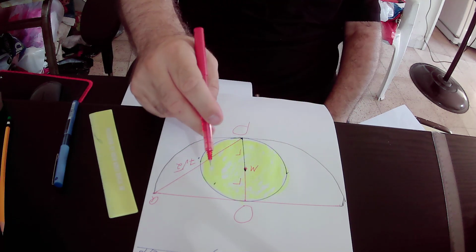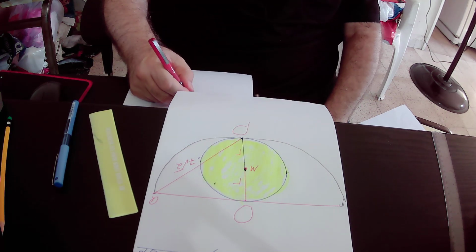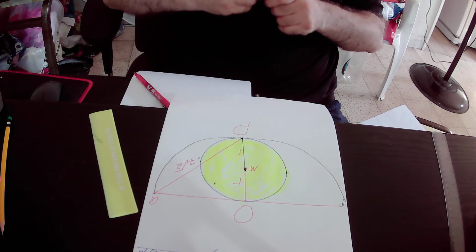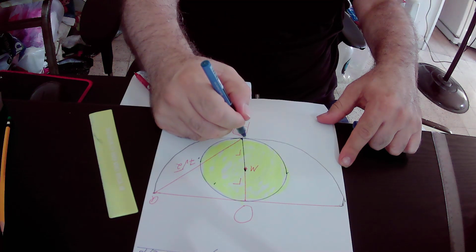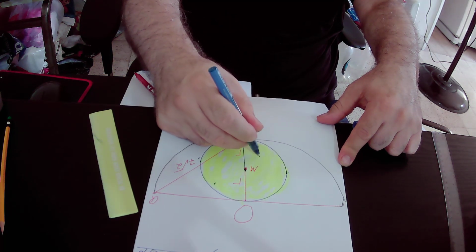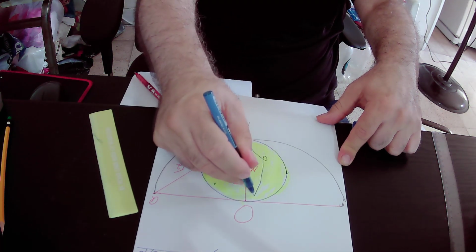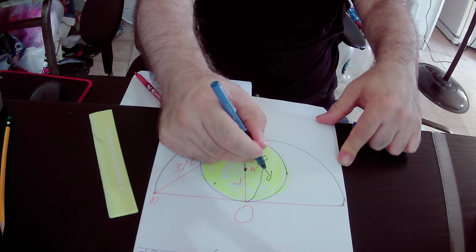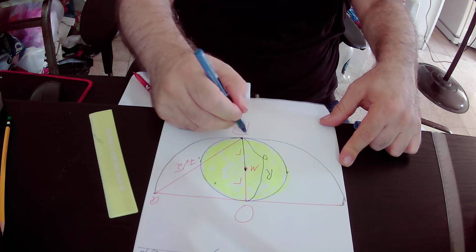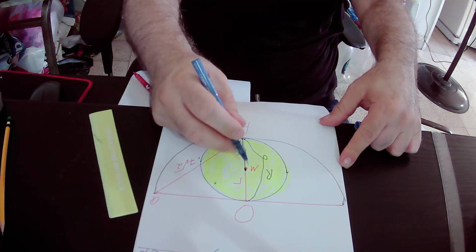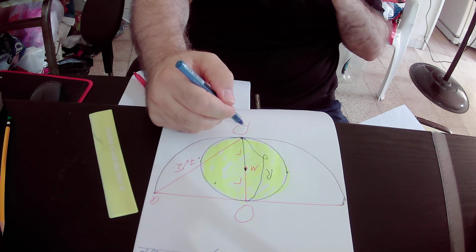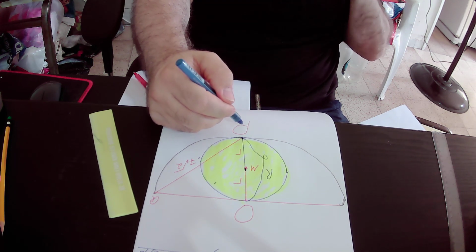I will mark it as capital R. OP equals the radius of the semicircle, because it starts from the center of the semicircle and ends at point P, that is a point on the semicircle itself.